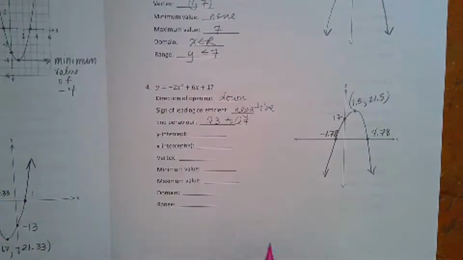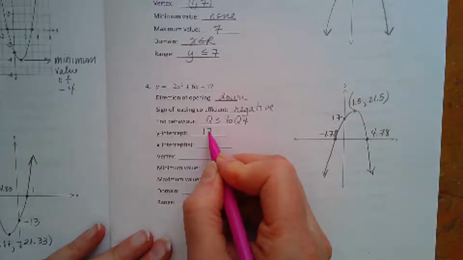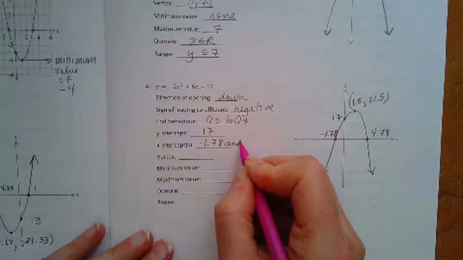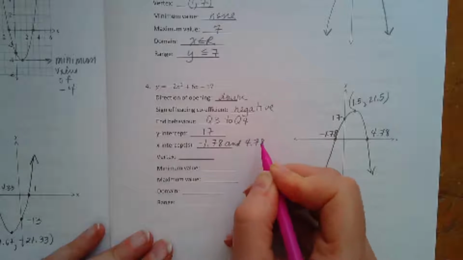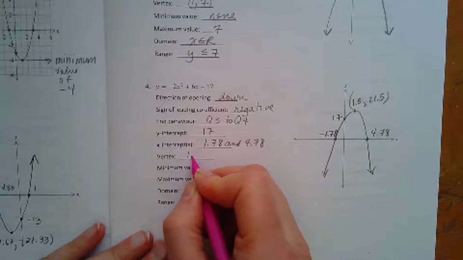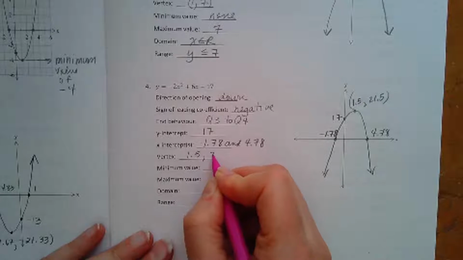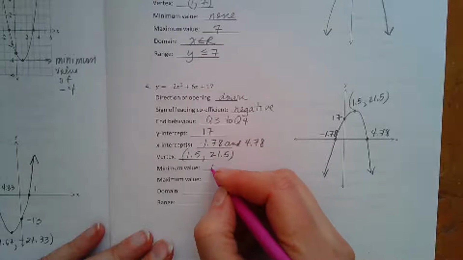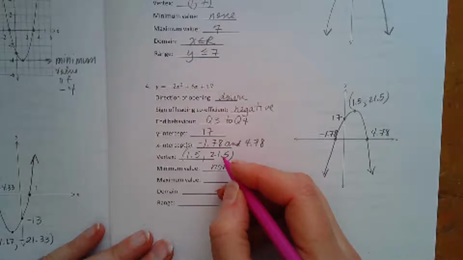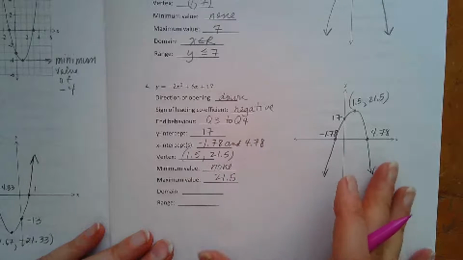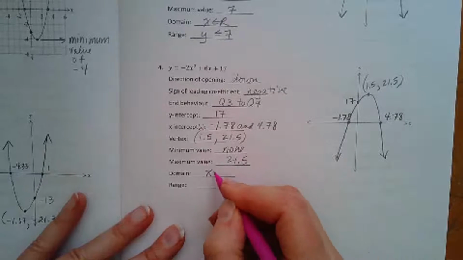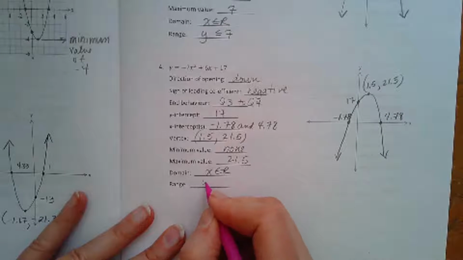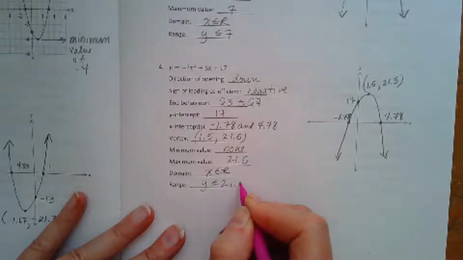Okay, so y-intercept is 17, x-intercepts are negative 1.78 and 4.78. Vertex is 1.5 and 21.5. There is no minimum value. Maximum value is the y-coordinate of the vertex. Domain is always x is an element of the reals. Y is anything less than or equal to 21.5.